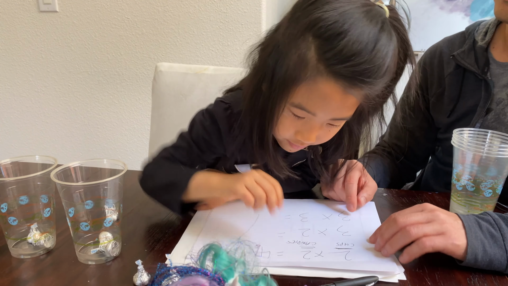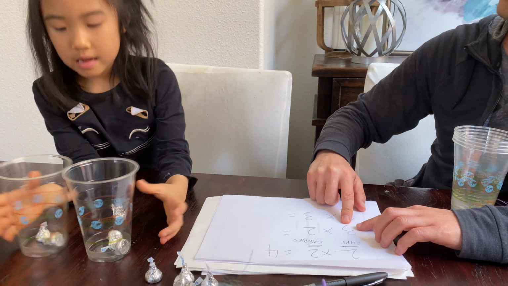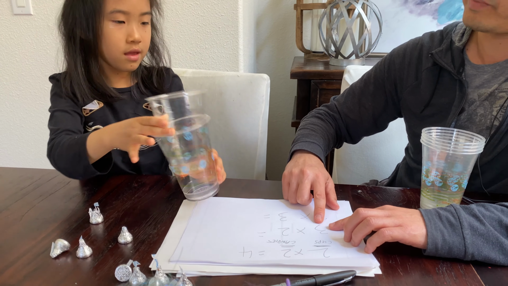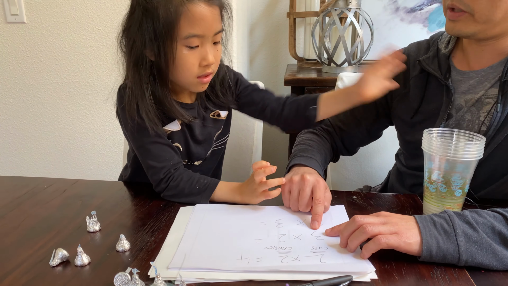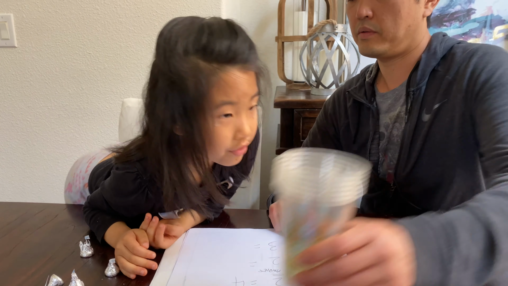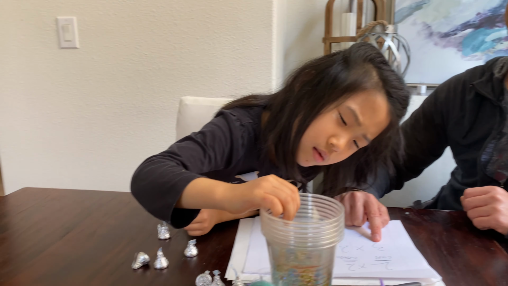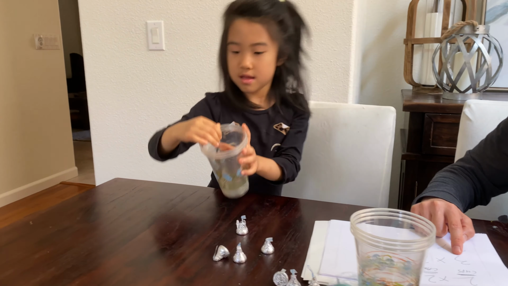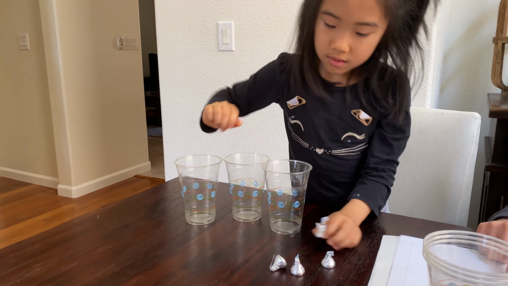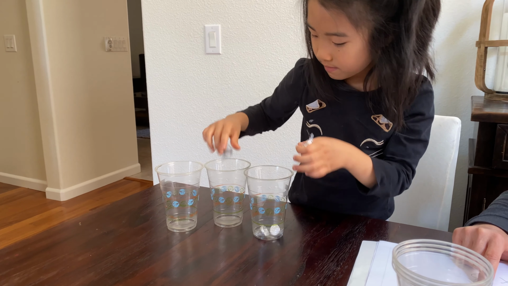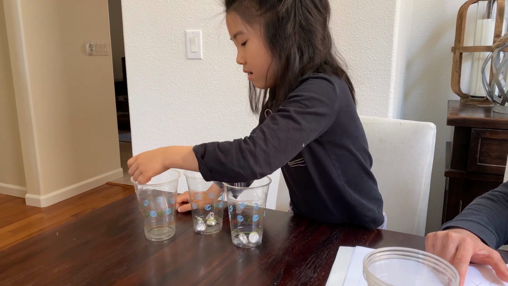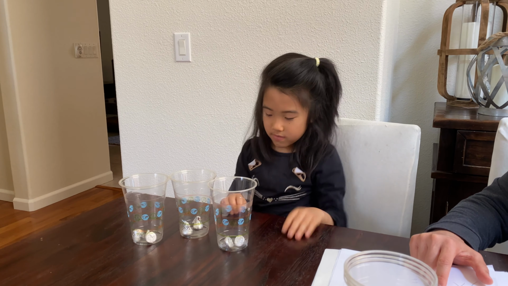Good. Okay, now, let's read the next problem. Should we dump out? Yeah, let's dump it out. Good, good. Smart girl. Now, let's read this. 3 times 2. So how many cups do we get? 3. Can you get 3 cups? Yep. And in each cup, how many candies are we going to put? Oh, you got it already. Okay, now let's count up how many total candies we have.